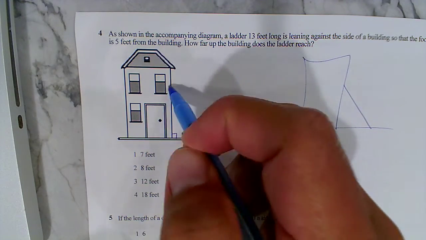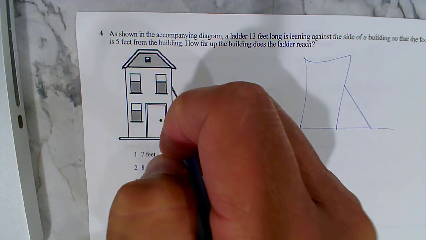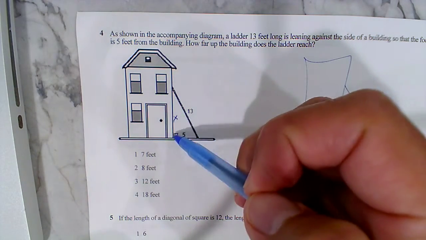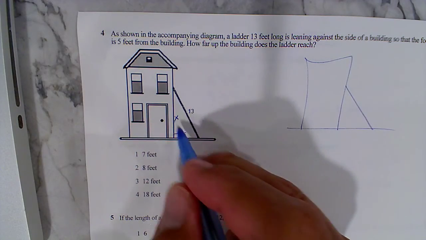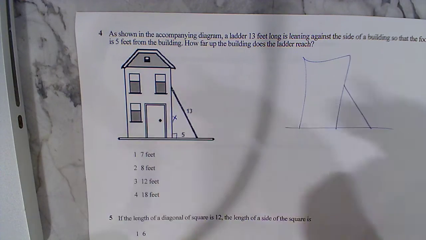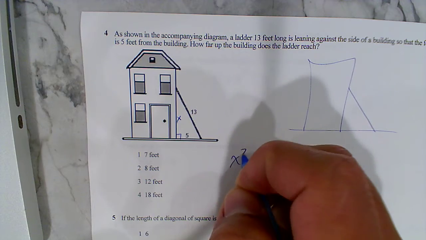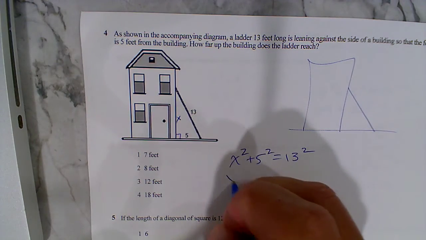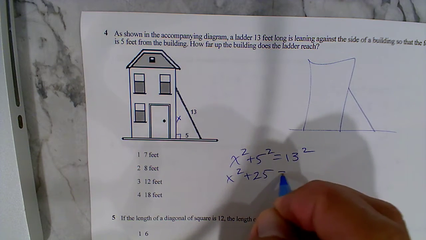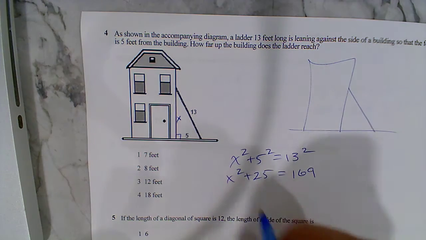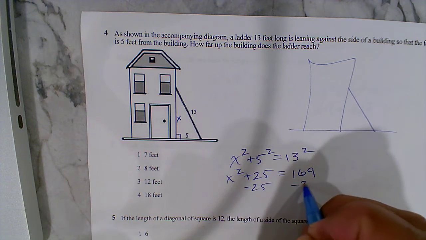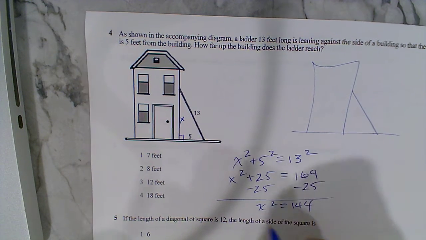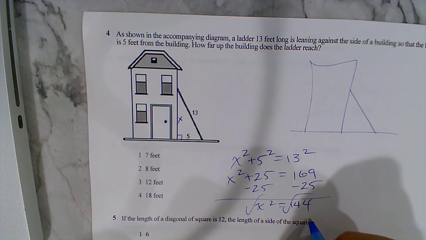They're asking you how far up the building the ladder will reach. So that's up the building, right? From there to there. Okay. One, two, three sides of a right triangle. One of them's missing. Pythagorean theorem. X squared plus 5 squared equals 13 squared. X squared plus 25 equals 169. Subtract it. Isolate x. X squared is equal to 144. Square root to fully isolate x.